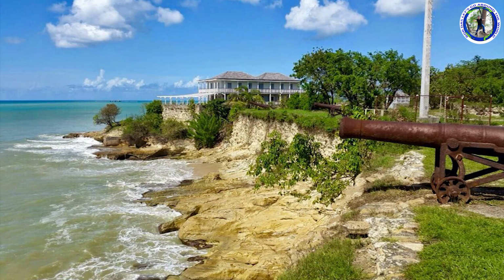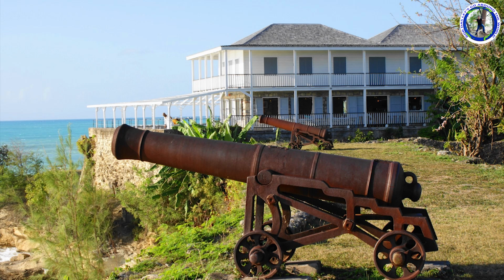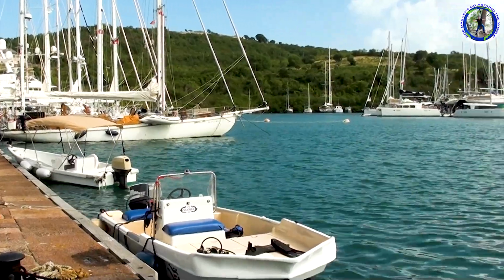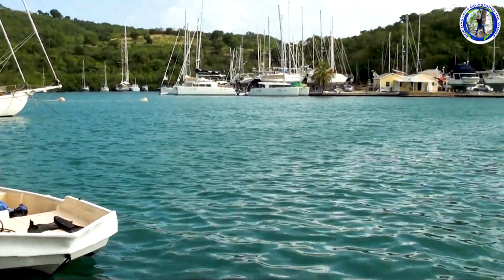A powder magazine, several cannons, and the foundation of the fort's wall still remain. The main attraction today is the excellent view of the surrounding harbour. The fort is named after King James II of England. Work on the fort started in 1706 and most of the buildings were built in 1739.